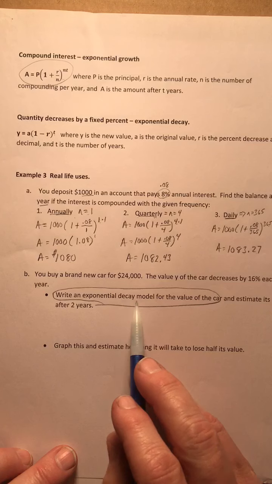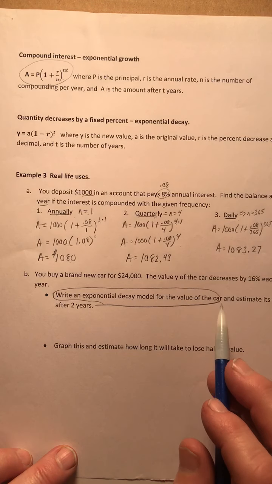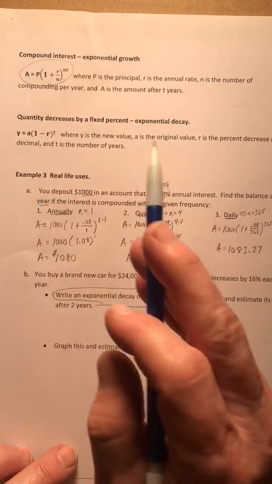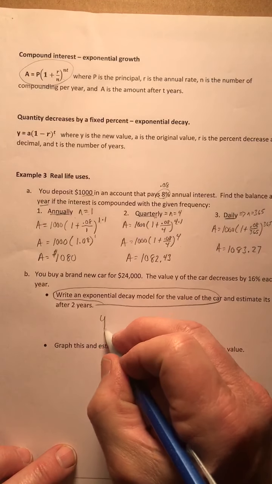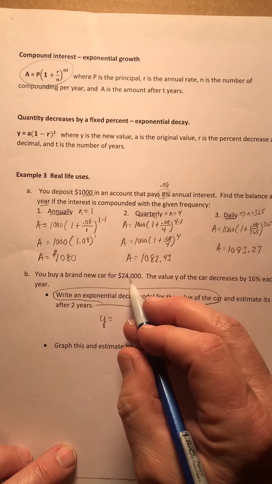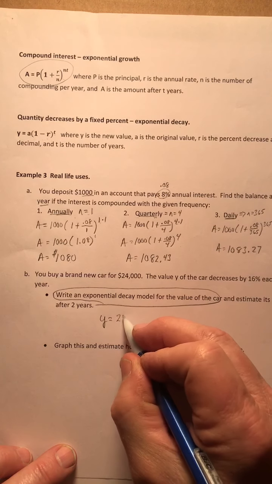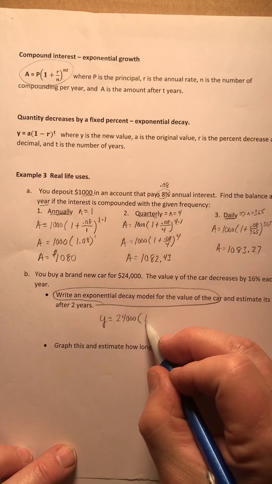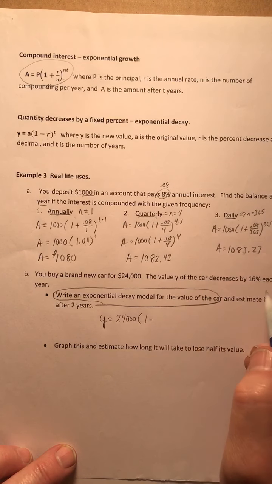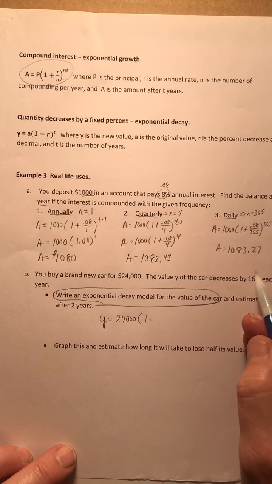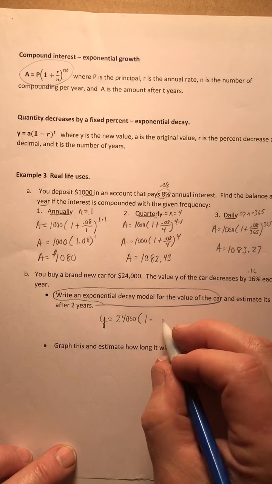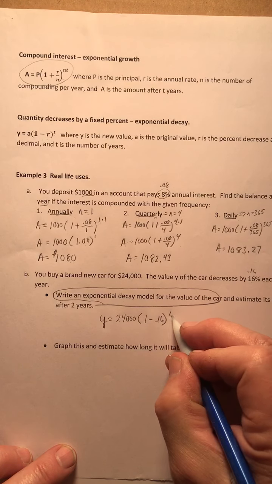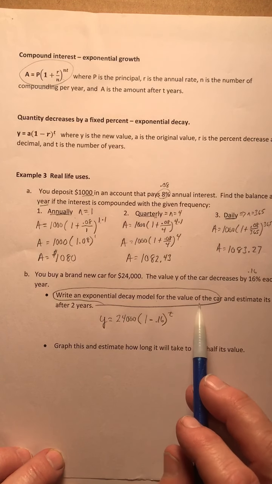All right, it says write an exponential decay model for the value of the car. So that model is going after this. All right, so we're just using this formula. So I got Y equals A, which is the price of the car. It was new, 24,000 times 1 minus the rate, 16%. So we have to change it to a decimal, so 0.16. All right, and to the t power. So that is our exponential model.